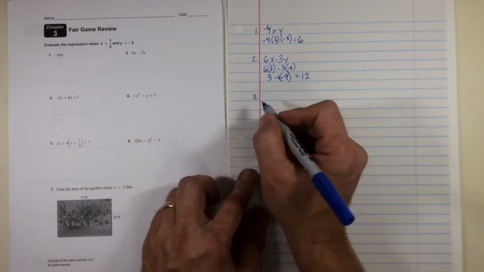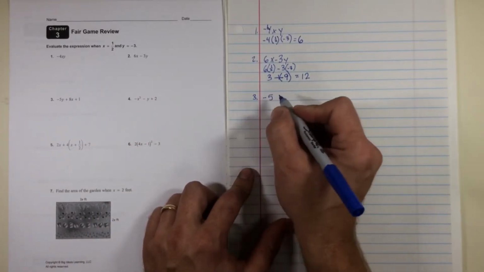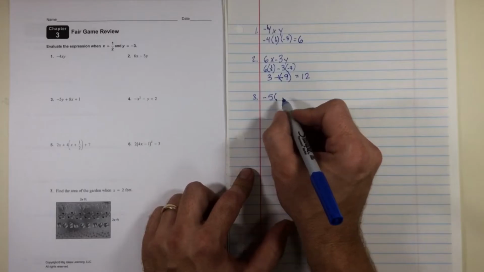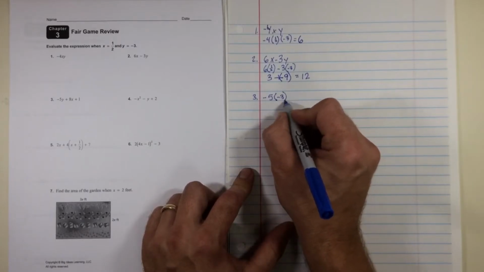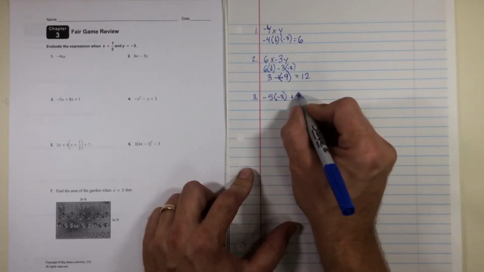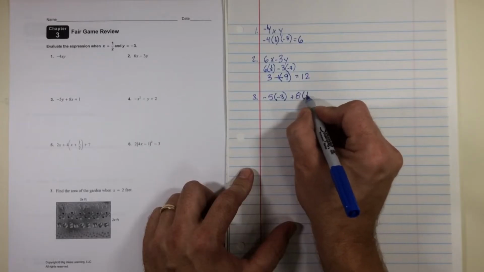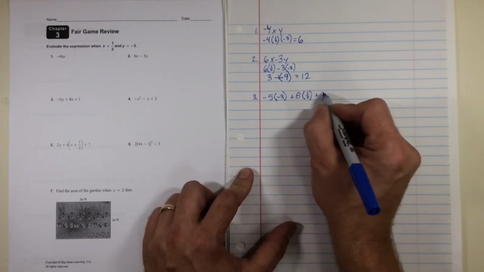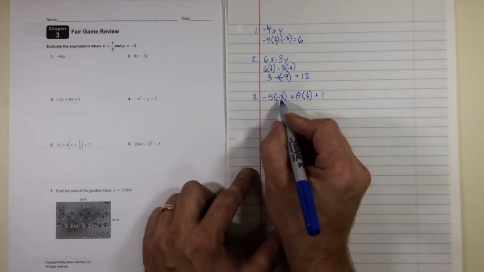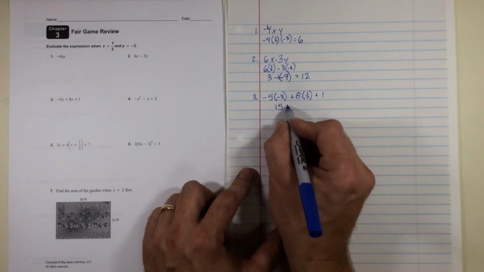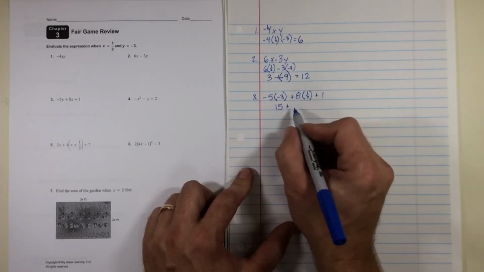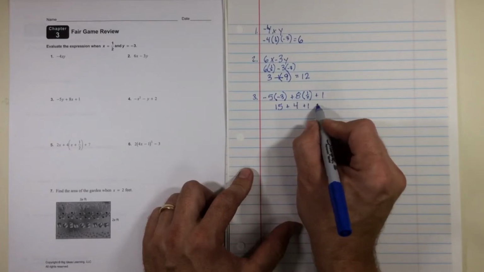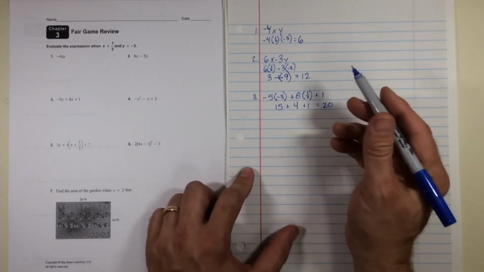Number 3, -5 times, I'll just put these right in when I write them now, -3 plus 8 times 1/2 plus 1. This is negative times a negative is a positive, so +15 plus 8 times 1/2 is 4 plus 1, all that, 20.